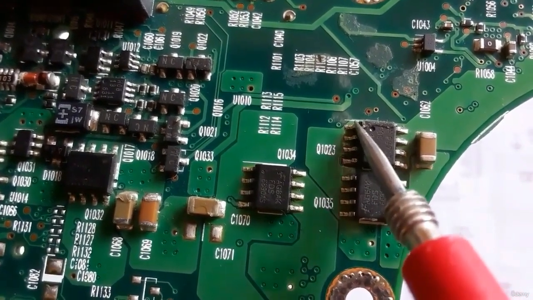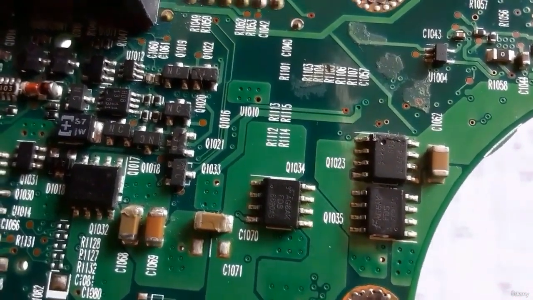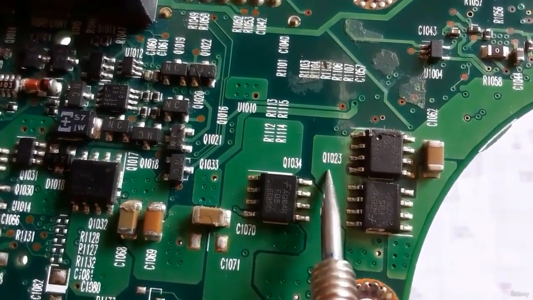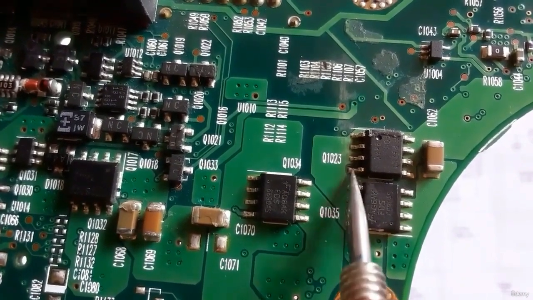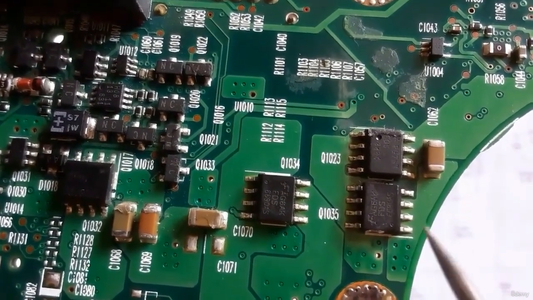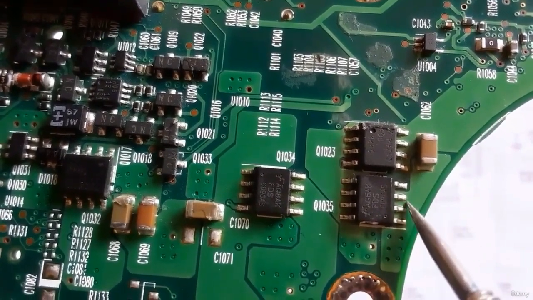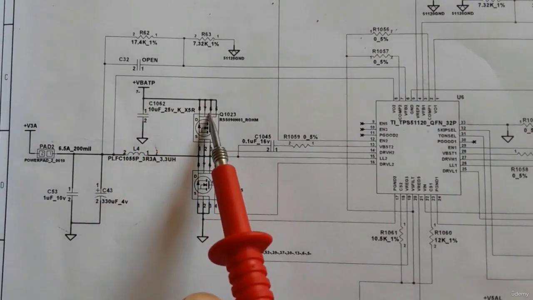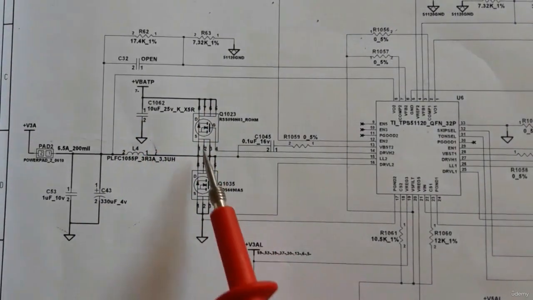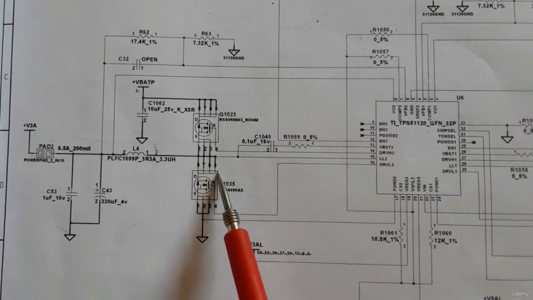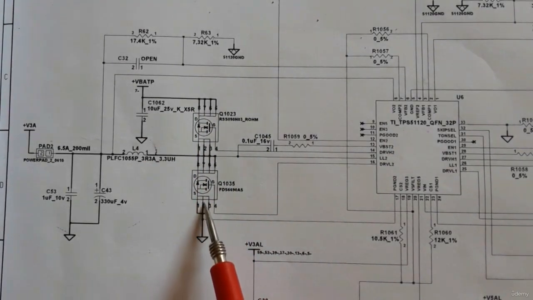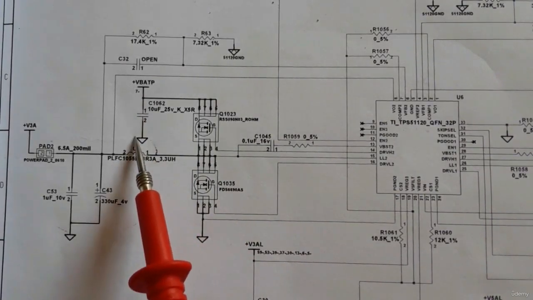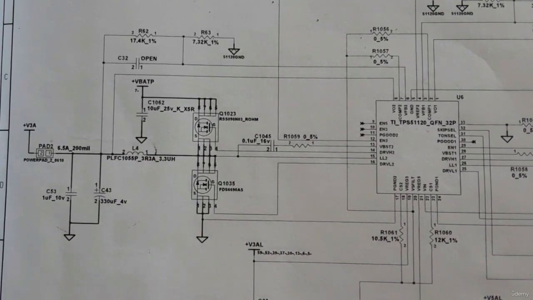Here we have the source. The first three pins are the source. Here we have the gate. The source is connected, as you can see, to the drain of the second MOSFET, and then the source of this MOSFET is connected to the ground. Also, the other side of the chemical capacitor is connected to the ground, as you can see here. These two MOSFETs are connected. The source of the first MOSFET is connected to the drain of the second MOSFET, and the source of the second MOSFET is connected to the ground. Also, the ceramic capacitor is connected to the ground on the second side.